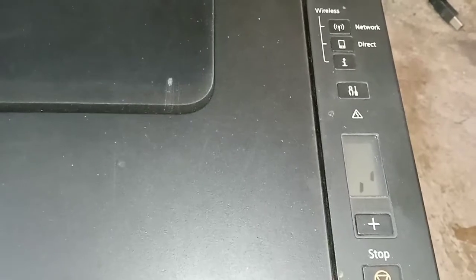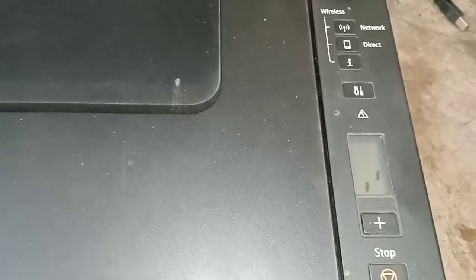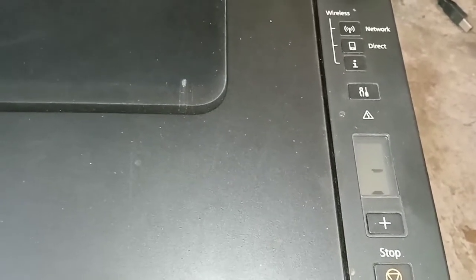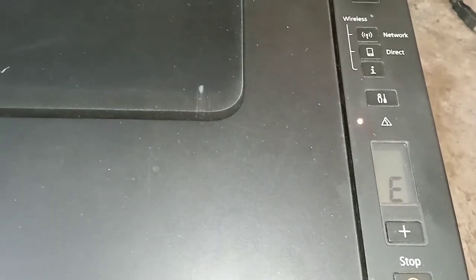Again we are going to shut down the printer and turn it on again. When we turn on the printer, the message is showing e04 error. It is due to the cartridge cover being open on both sides, black and color, or maybe the flap of the ink tanks may be loose.